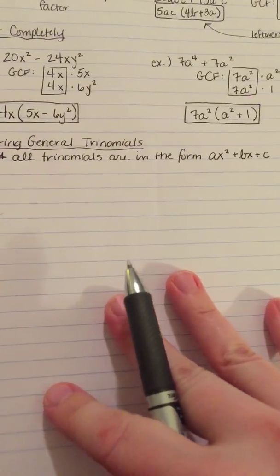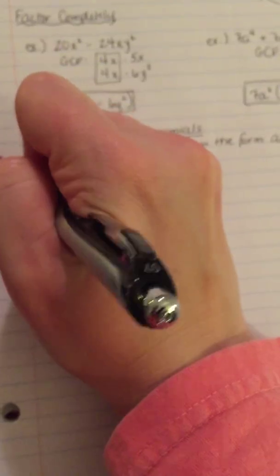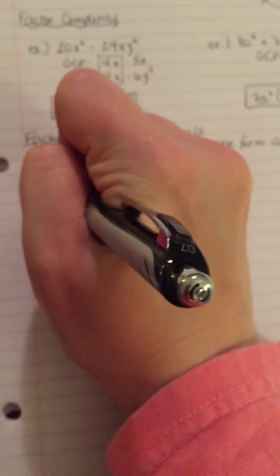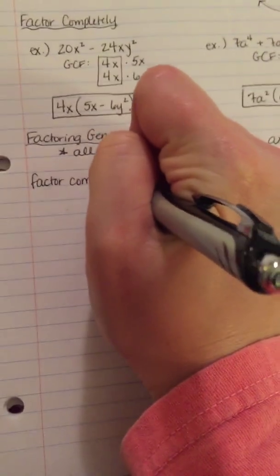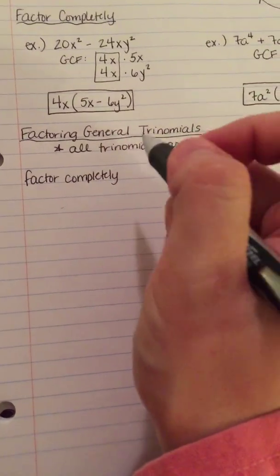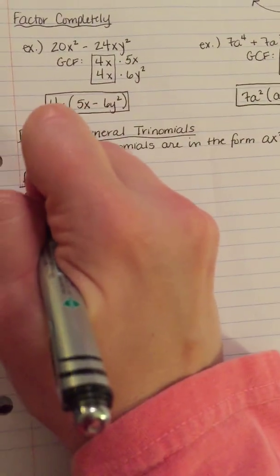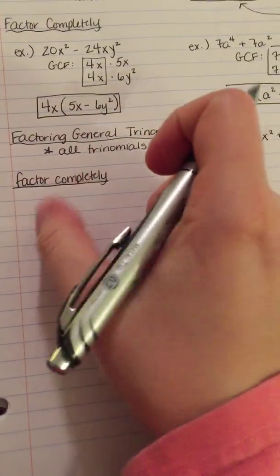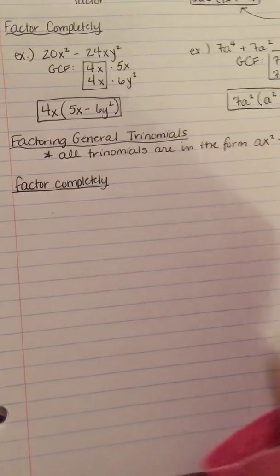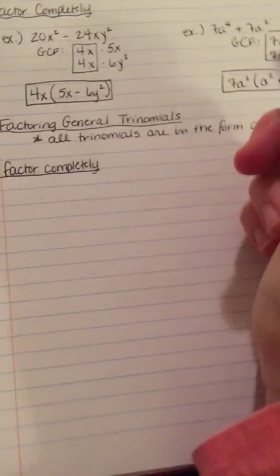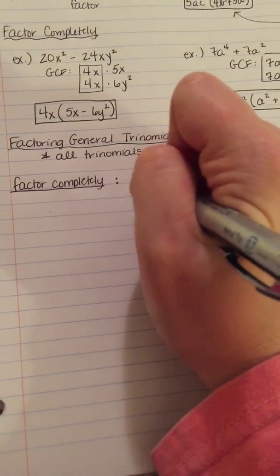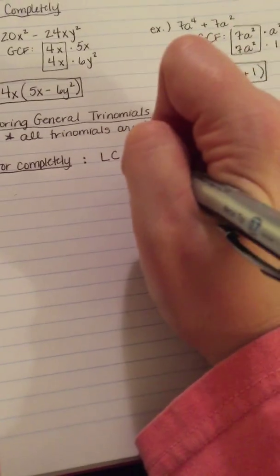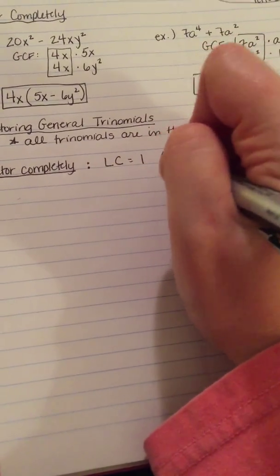So, like I said before, whenever it comes to directions within this unit, your directions are always going to be to factor completely. There are 2 different lessons when it comes to trinomials and factoring trinomials. Today's lesson, what we're doing is we're looking at trinomials when you have a leading coefficient of 1, okay?